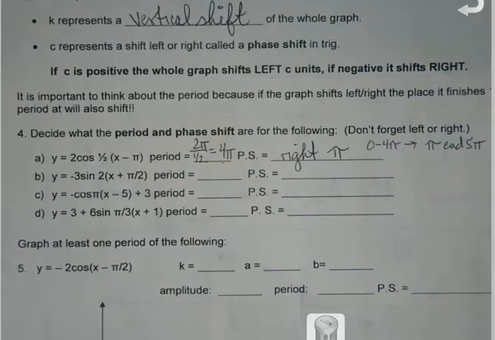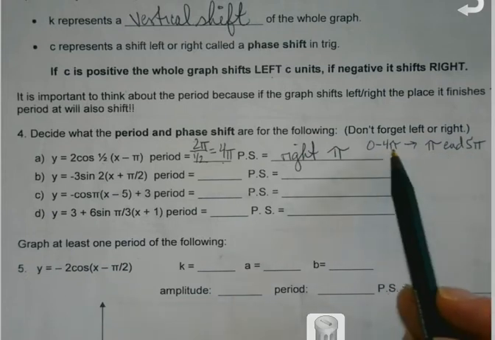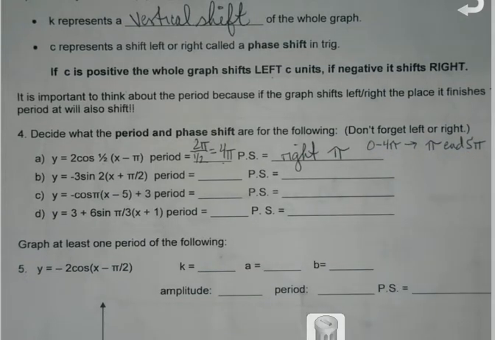So that's what we mean here when it says it's important to think about the period. It's still a 4 pi period, but it just has a different starting and ending point.